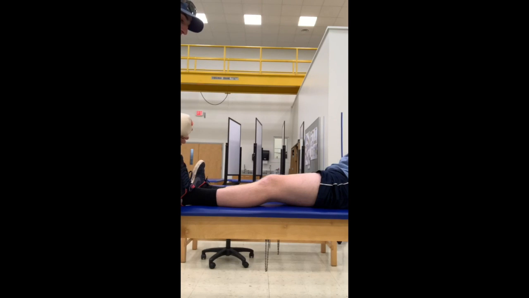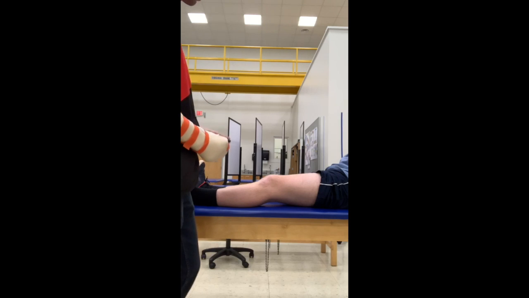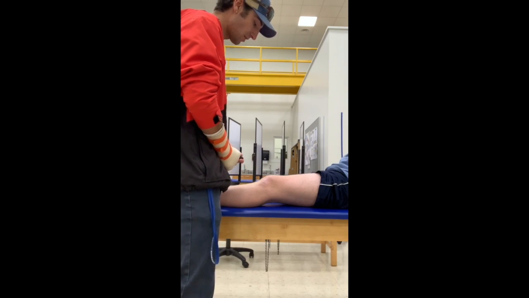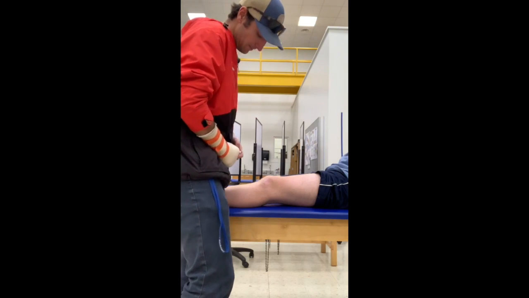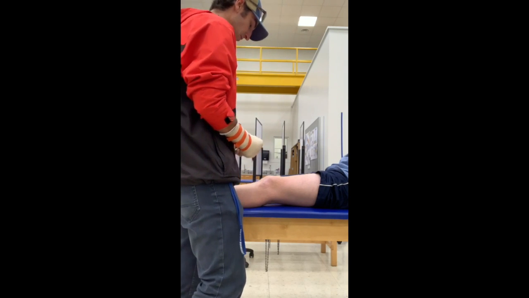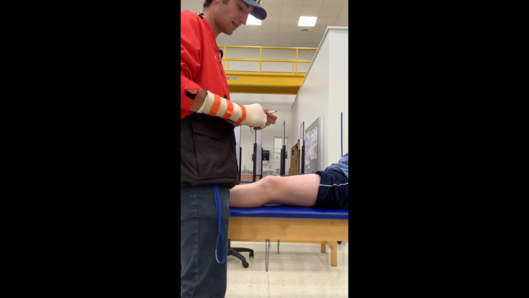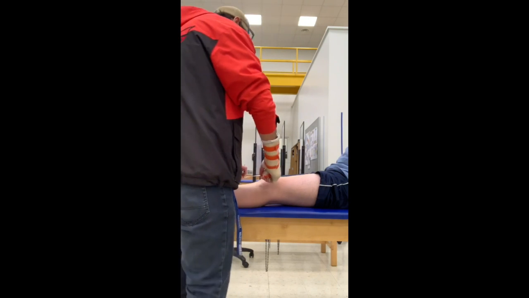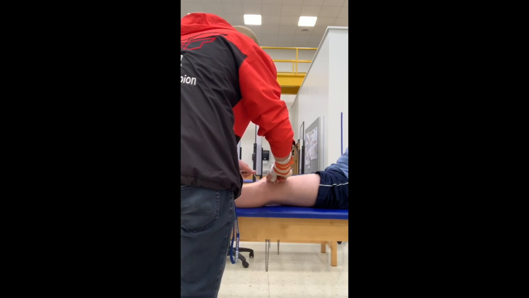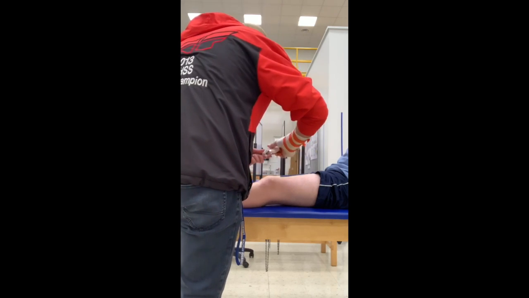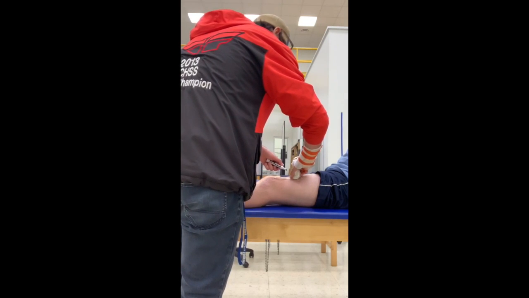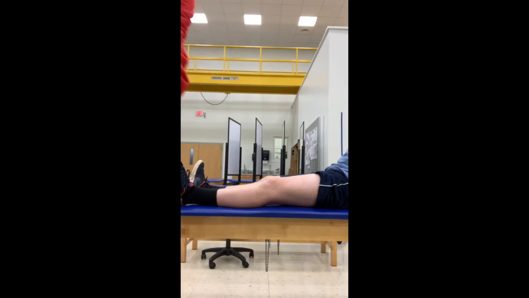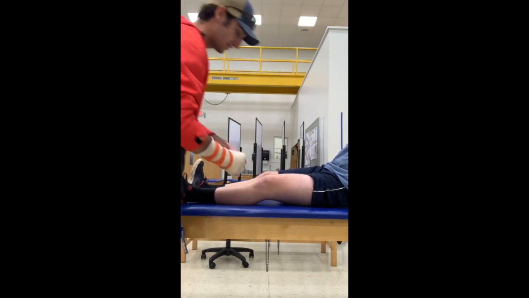In this video, I'll be assessing knee girth measurements. To start out, I'm going to place a landmark right at the tibial tuberosity, which I can palpate. From there, I'm going to measure the same distance so I can make sure that I'm being reliable with my measurements. I'm going to do 5 centimeters each one. After I have my landmarks, I'm then going to measure them in centimeters. So having the patient relax.